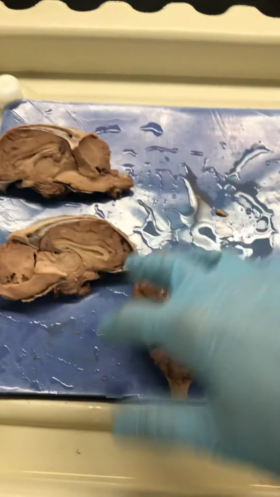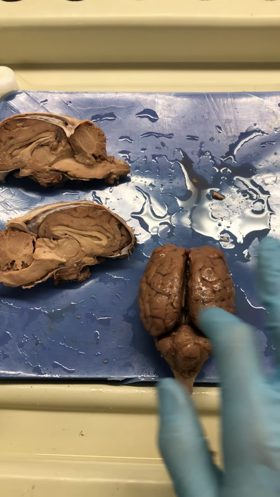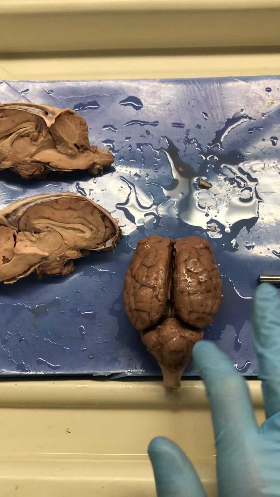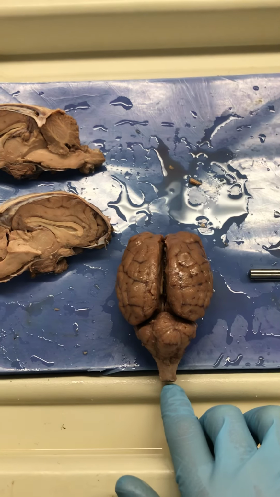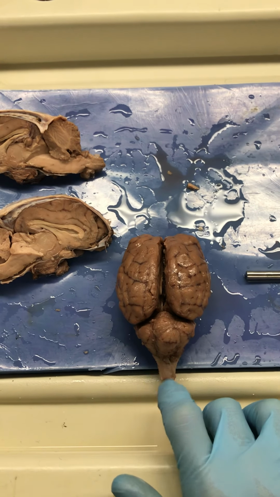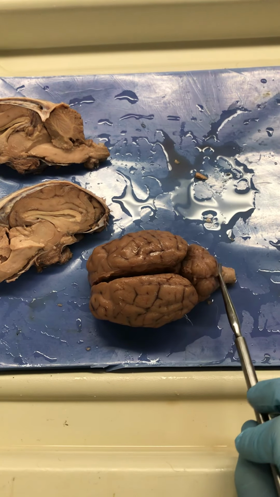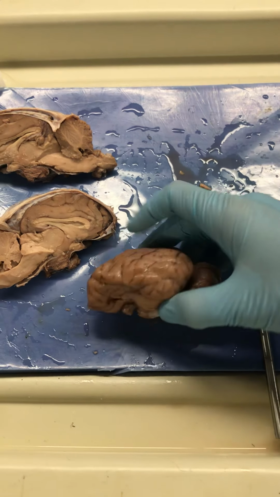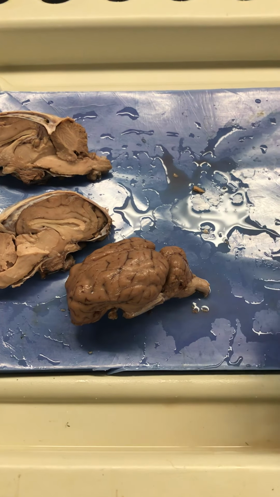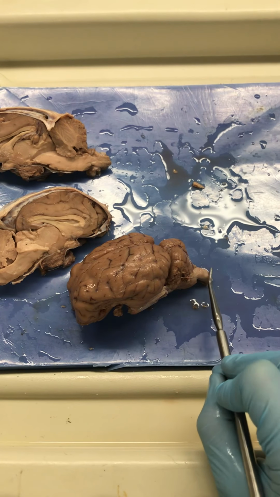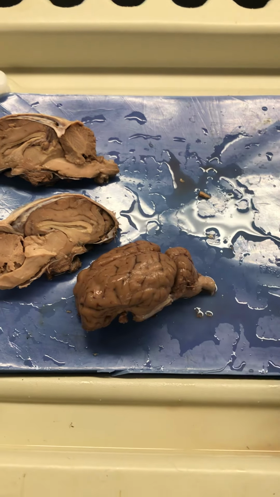So let me do that slower. This is the cerebrum, longitudinal fissure, cerebellum, transverse fissure. Now this little tail you see sticking out here is the spinal cord, and I tell my students to use the cerebellum as a guideline: wherever the cerebellum stops and the white matter tracts continue to move posteriorly, that's the spinal cord there. So cerebrum, cerebellum, spinal cord.